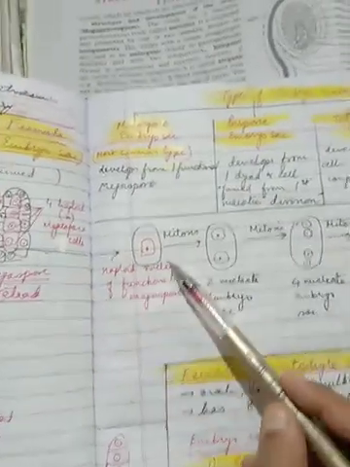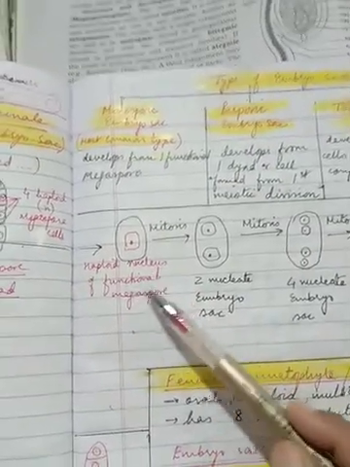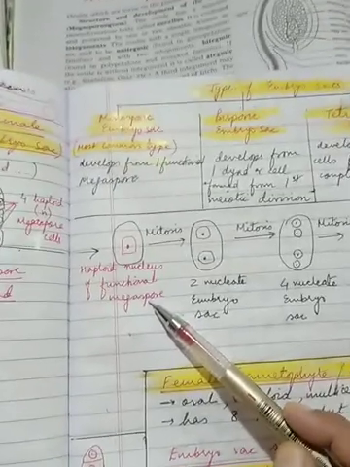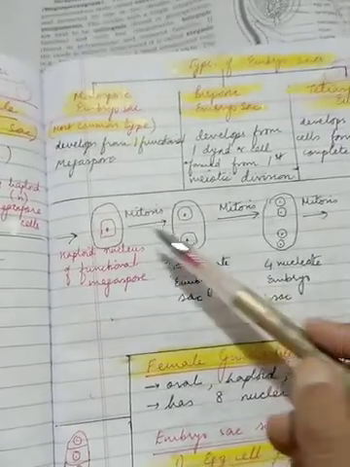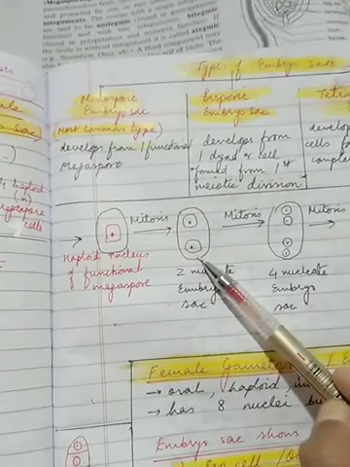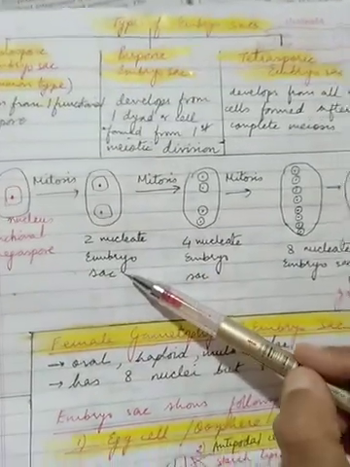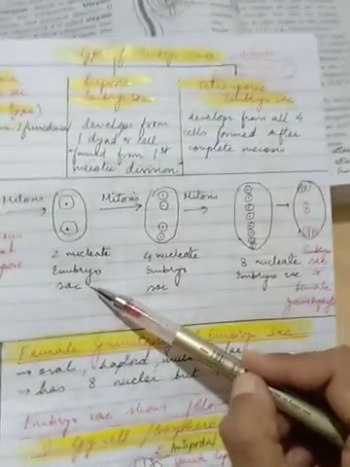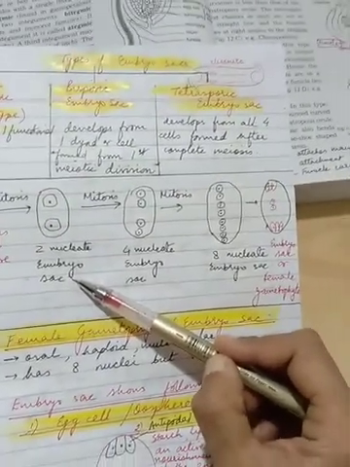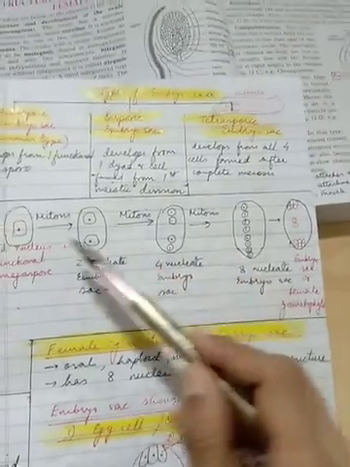So this functional cell with the haploid nucleus now undergoes mitosis, right? With 2 nuclei, as you can see, they have moved to the opposite poles, forming a 2-nucleate embryo sac. Now further, 2 more mitotic divisions have to occur. First was already done. Remember children, here it was meiosis.